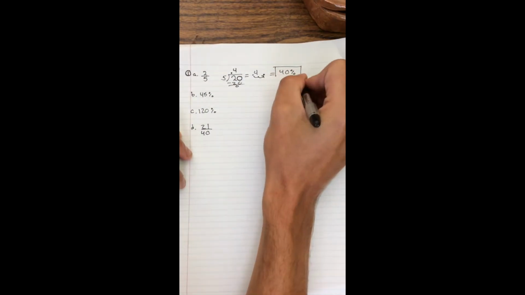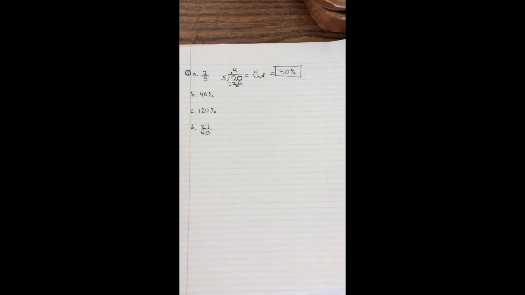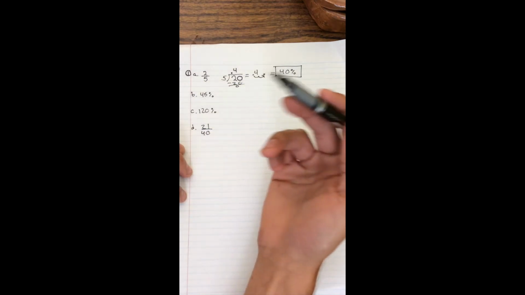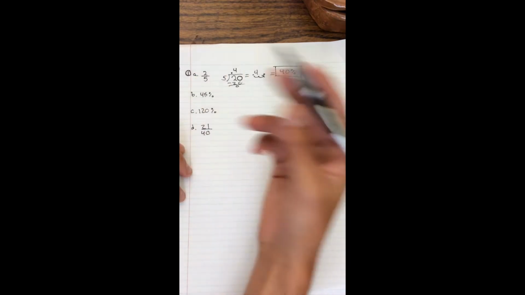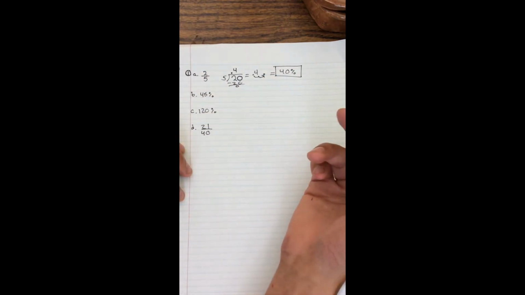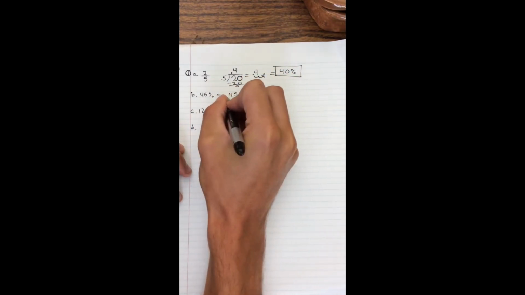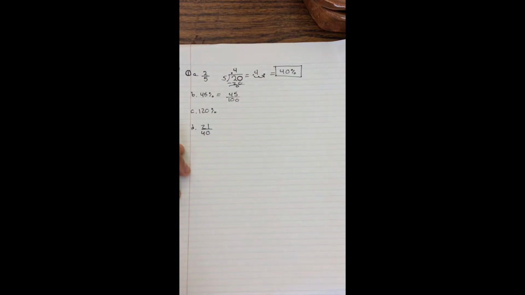We'll box our answer. Awesome. Okay, letter B, we have 45%. So this time we're actually going to go backwards. We're going to have to write it as a fraction. So I have 45%. Again, like I said before, I know that 45% is out of 100. So I'm going to write it as 45 over 100.